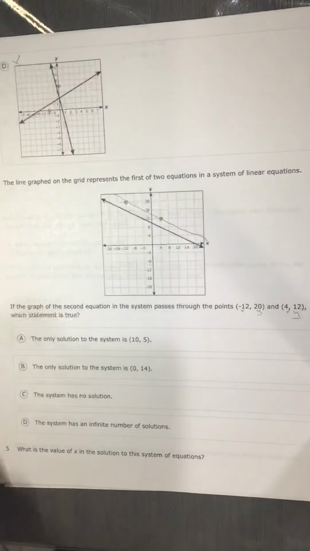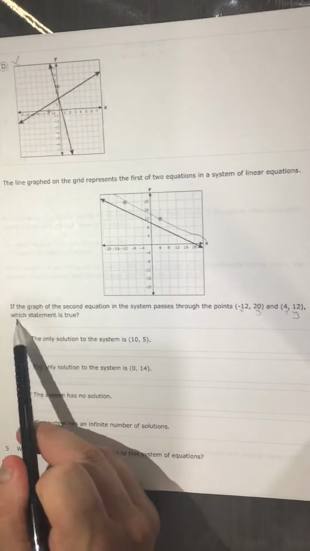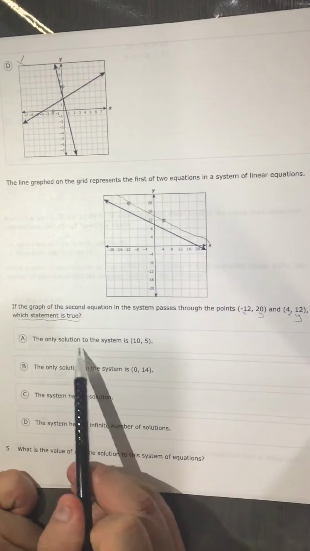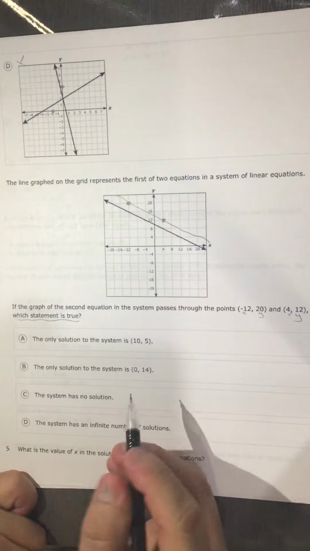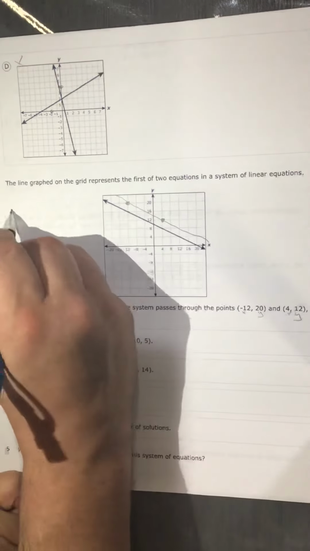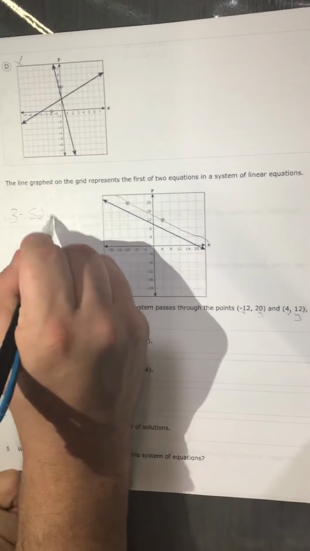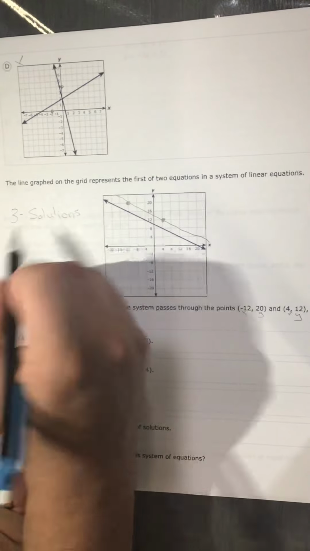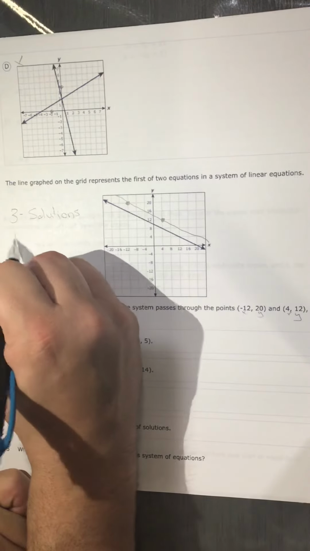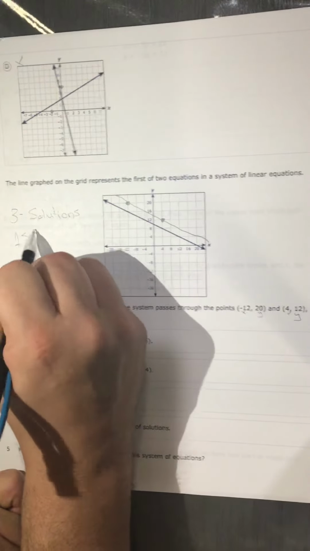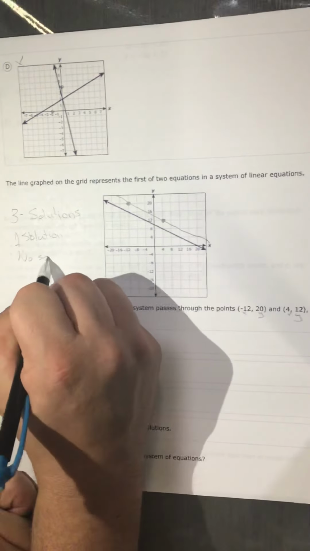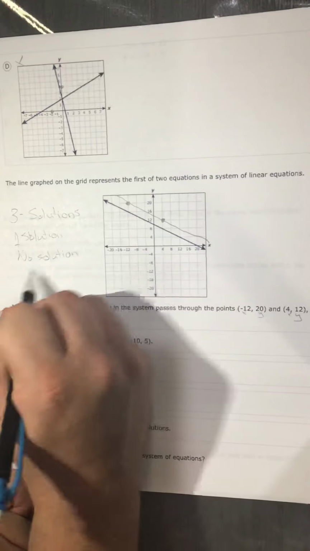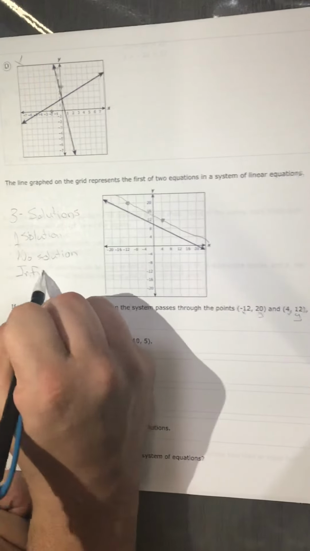And it's telling me which statement is true. Which of these is valid? The only solution to this system is 10 and 5. Well, looking at my graph here, is there a solution? We know that there are 3 types of solutions. One is one solution. One is no solution. The other one is infinite.